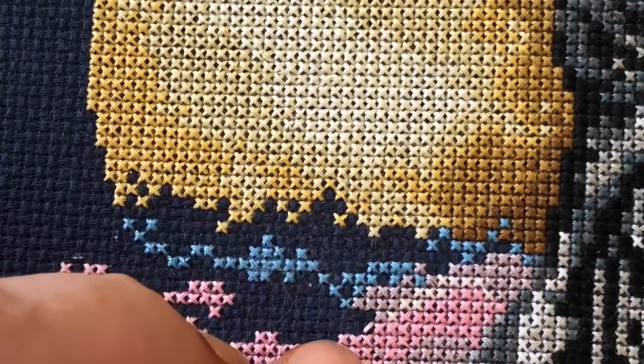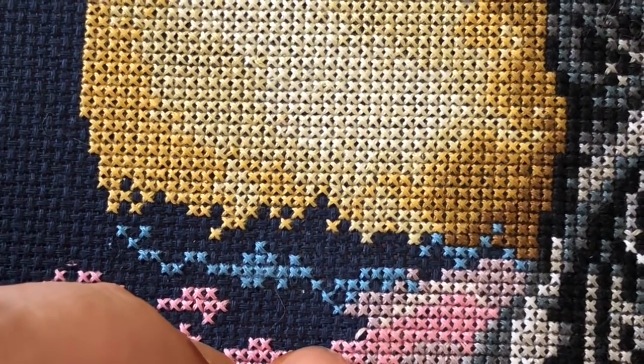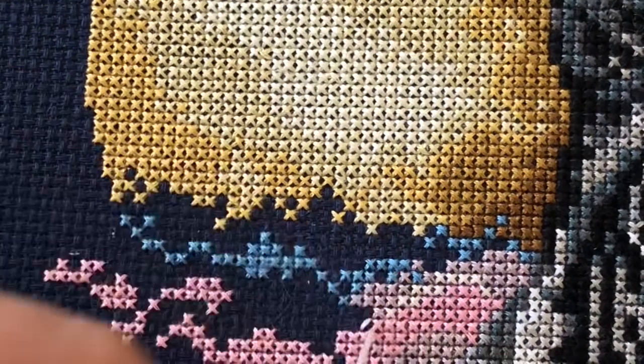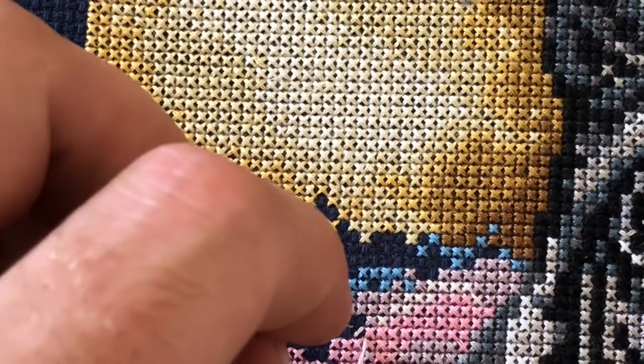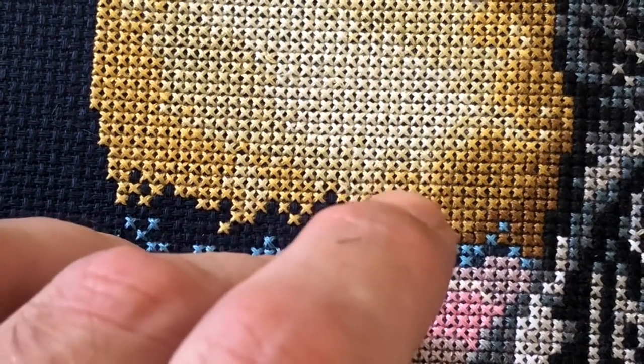I know there is a floss tuber out there who actually likes to work on 56 count. I think it's 56 count. I know she does it on 40 count and does one-over-one full cross on them. If you can believe that.